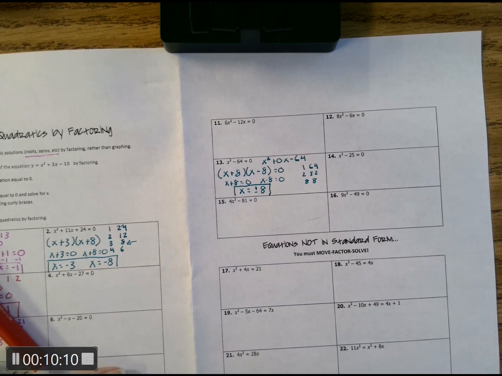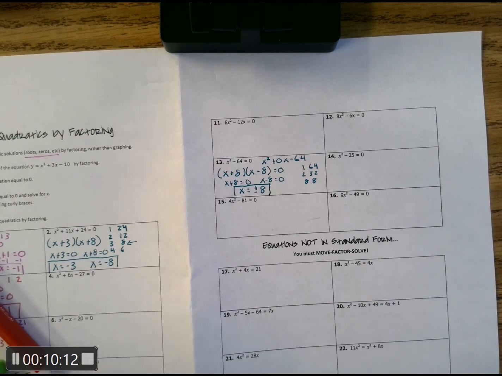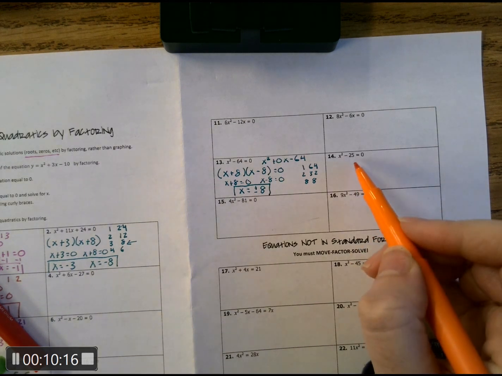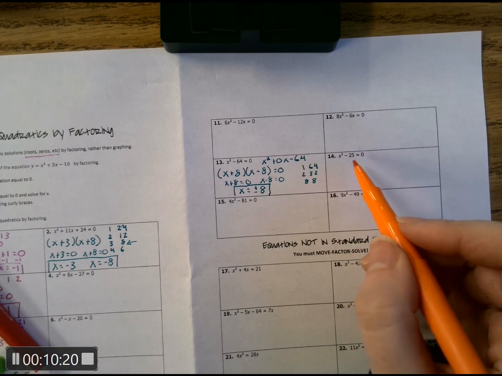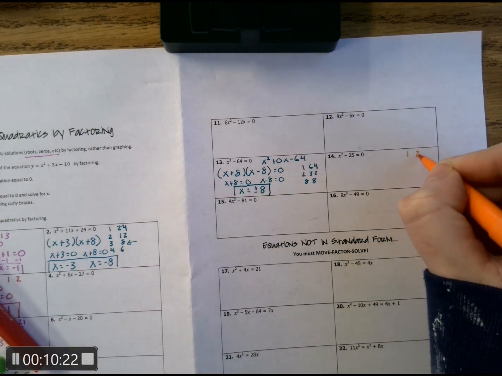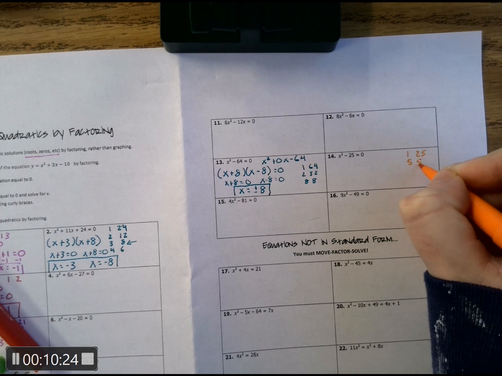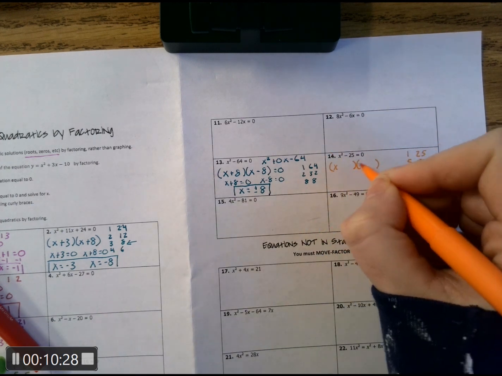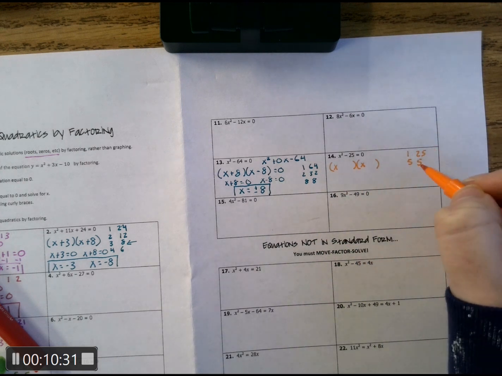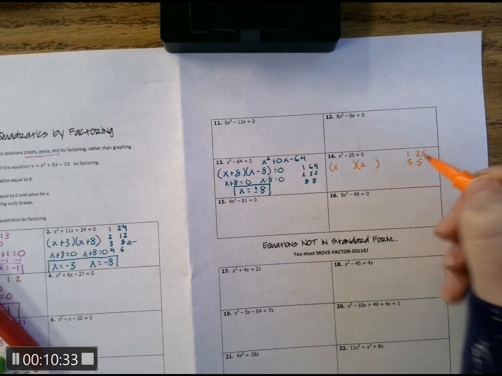All right, let's try 14. Make sure that we are okay. So set equal to 0, our a is 1, so no greatest common factor. Factors of 25. So we're going to have x's. It needs to add or subtract to give us 0, so that's going to be our 5's.